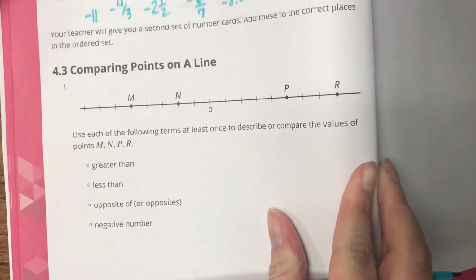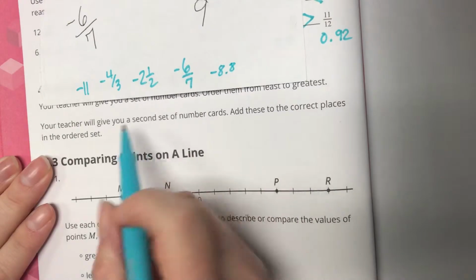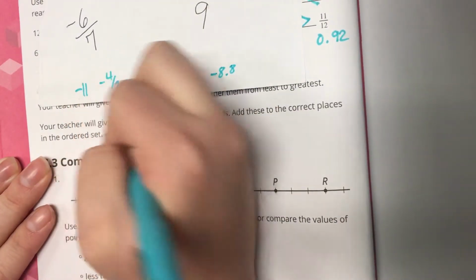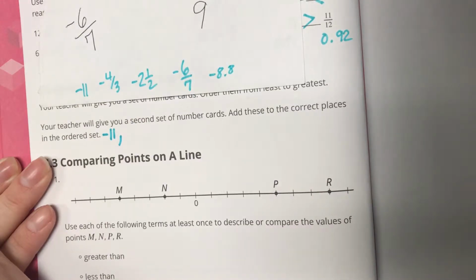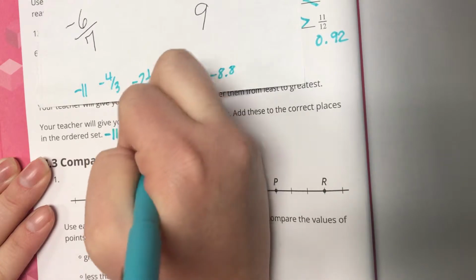If I were to order these from least to greatest, I would start with the number that is farthest from zero. So negative 11 is going to be the smallest that we have. Then negative 8.8.